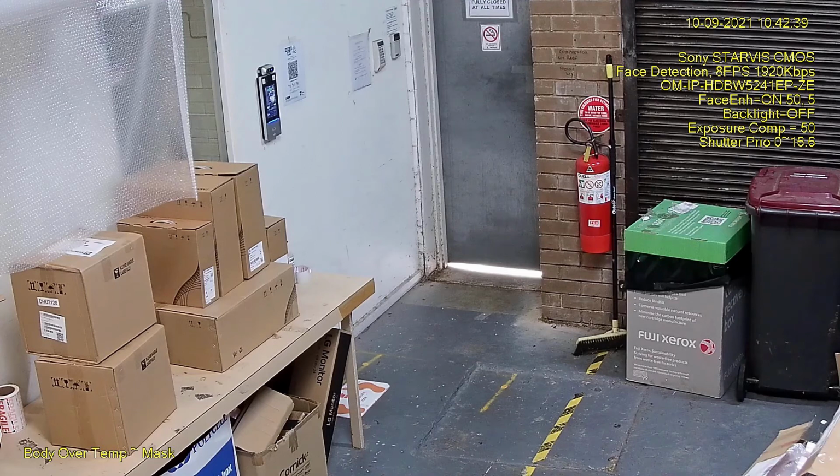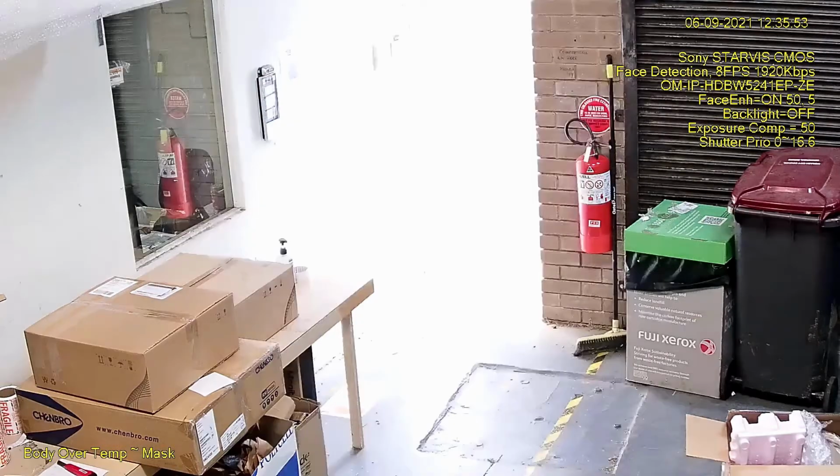Now I just wanted to show you an example of an environment where face recognition does not work well. Now the image that you're looking at, it appears to be well lit, but it has a backlight issue when that door is open. So this is not a suitable environment for face recognition. The placement of this camera, it does not work well. And I'll just show you when the door's open. So this is when the door's open.